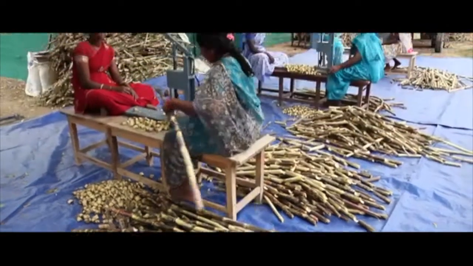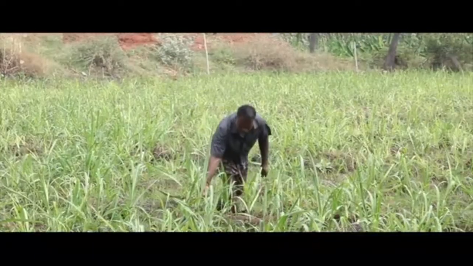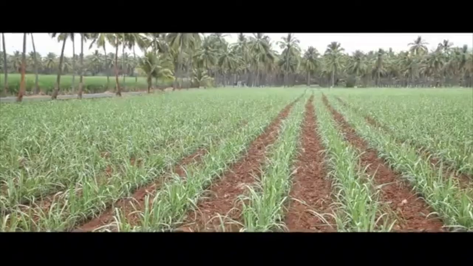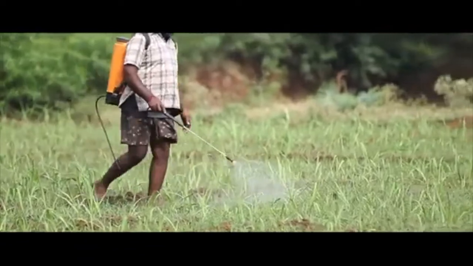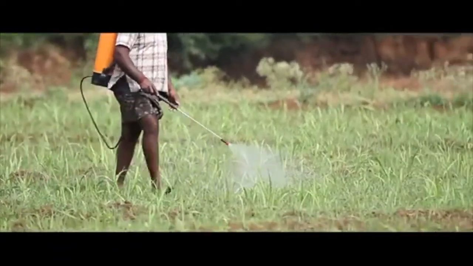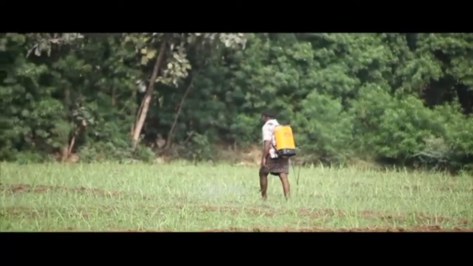The disease can be easily managed by proper seed selection, roguing of smut-infected clumps, and avoiding ratoons of plant crop with moderate smut infection. In the field, systemic fungicide like propiconazole should be sprayed over the young crop after germination.